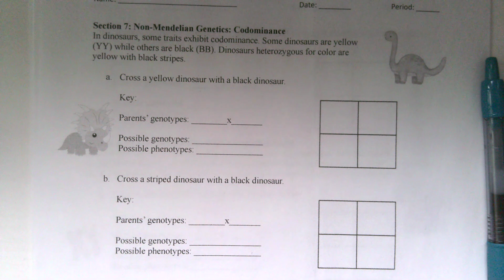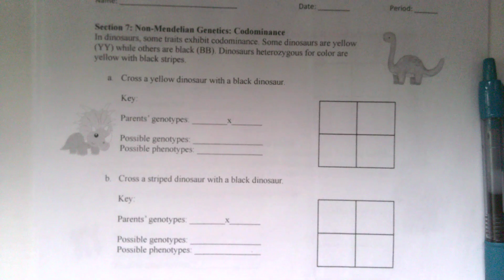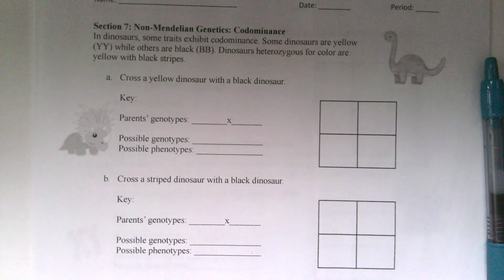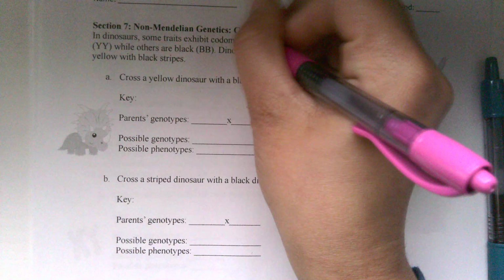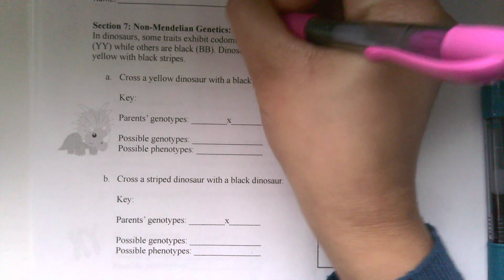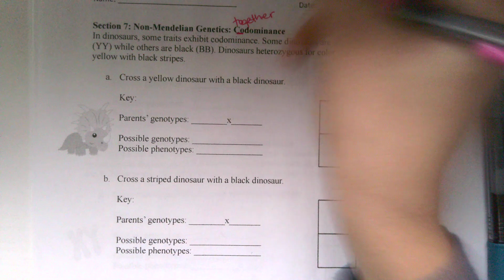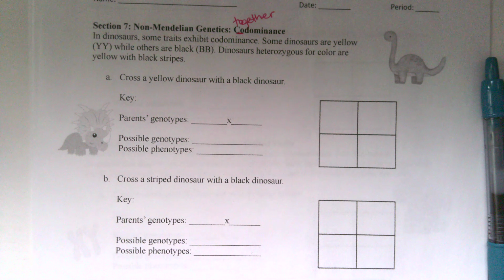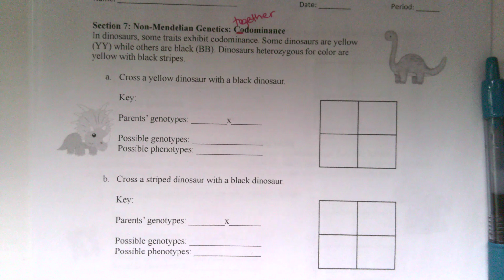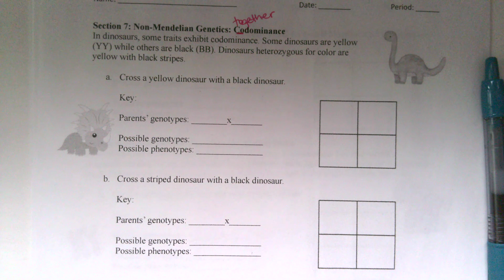Hi, today we are going to cover another type of non-Mendelian genetics called codominance. Now, I want you to think "co" means together. So it's like in a classroom you have a co-teacher, y'all are working together. Another example would be, let's say you have a red flower and a white flower and you cross those two, the heterozygous offspring will be both red and white, so both traits are expressed at the same time.